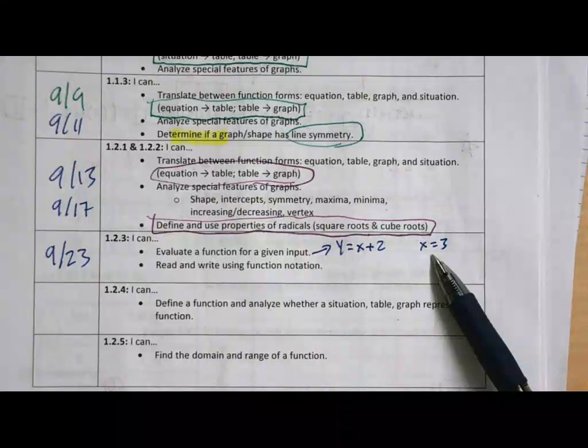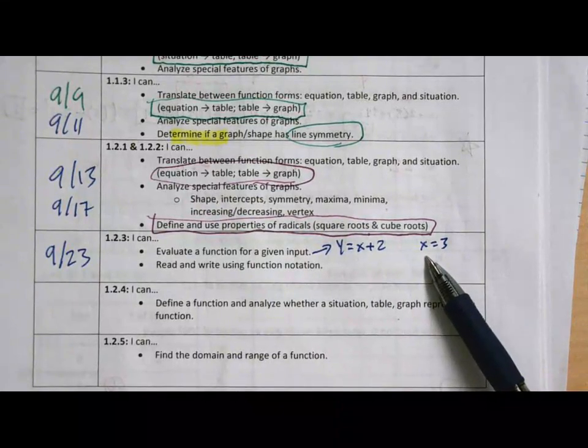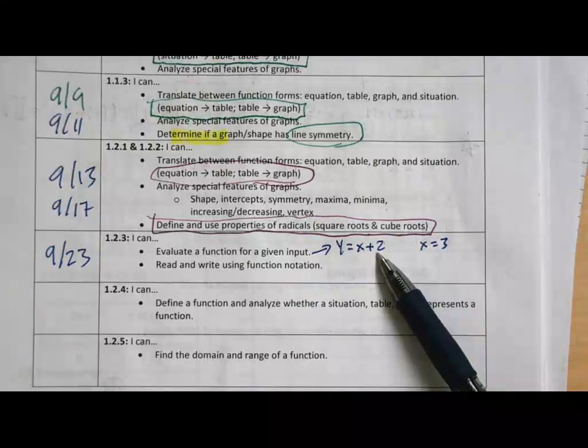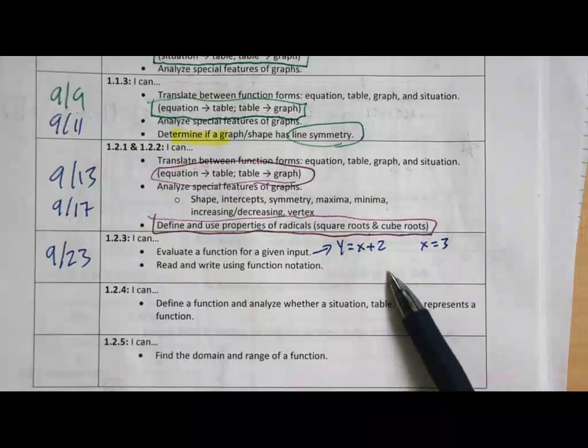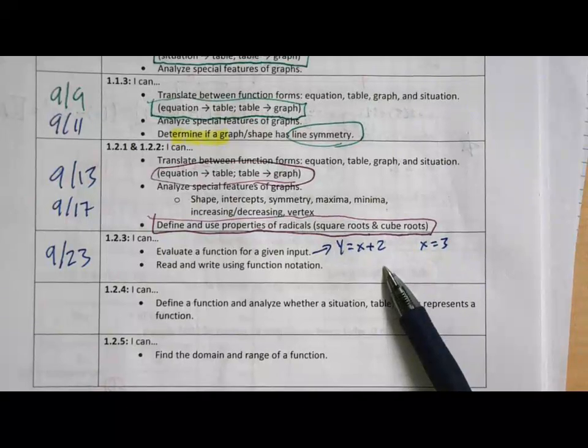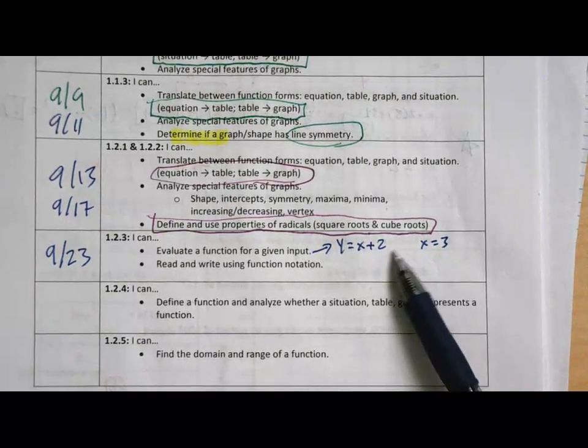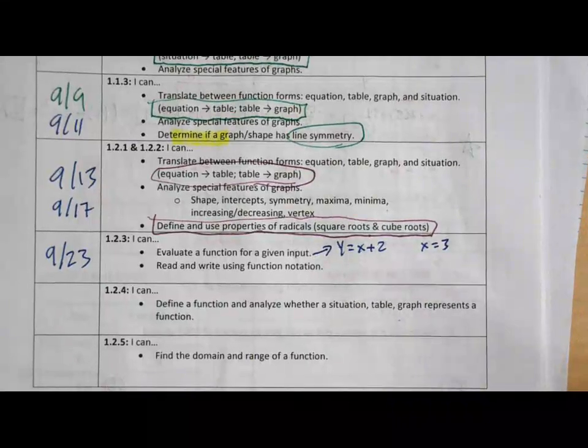You guys had some stuff like this on your assignment. What would y be? If I told you y is x plus 2, and x is equal to 3, what's y going to be? Can you guys do that in your head? It's going to be 5. Are we feeling good about that? Okay, so you guys have already accomplished this learning target.